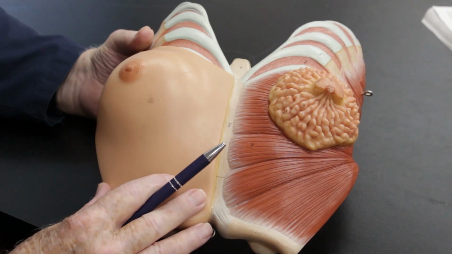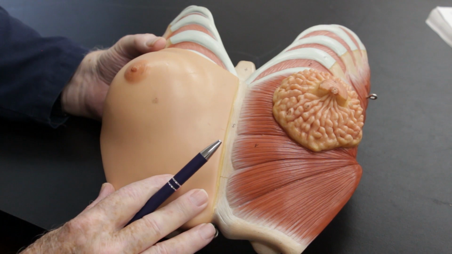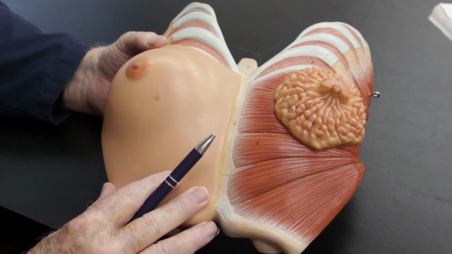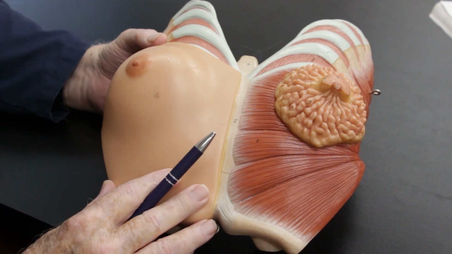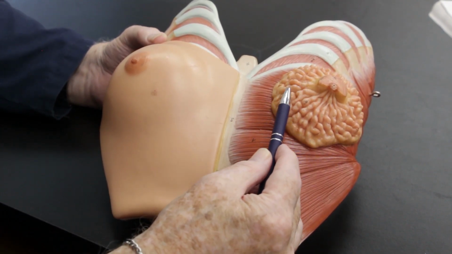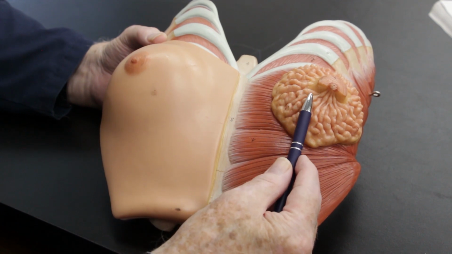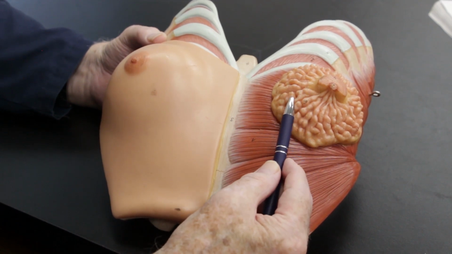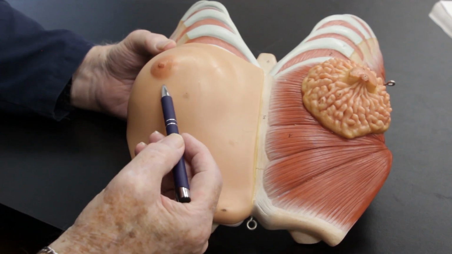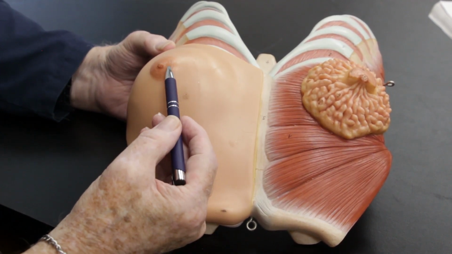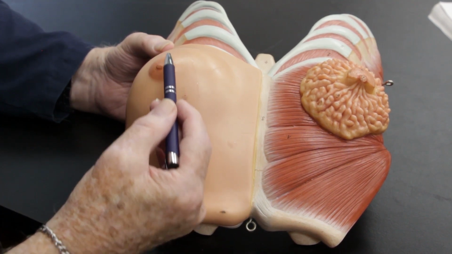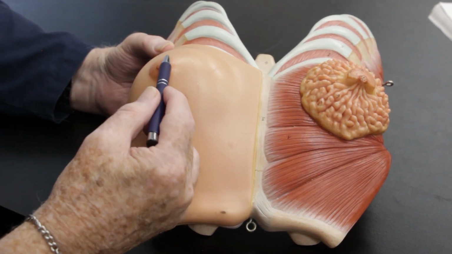Now we're going to look at the female mammary glands. Mammary glands are really modified sweat glands, embryonically speaking. On the inside here we have the lobules where the milk is actually made. We'll go over that in a little bit more detail. But just the parts here is the breast tissue, and then we have a little darkened area around the nipple. This is called the nipple. The darkened area is the areola.